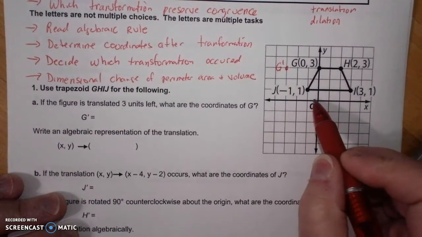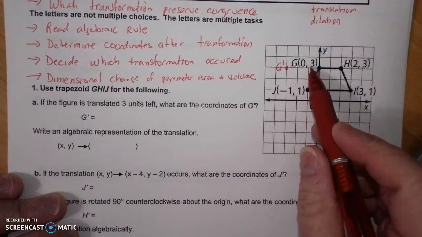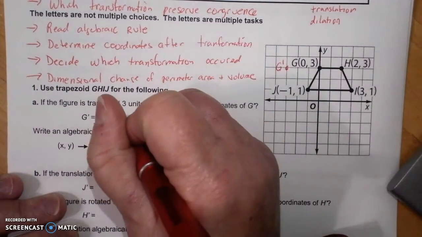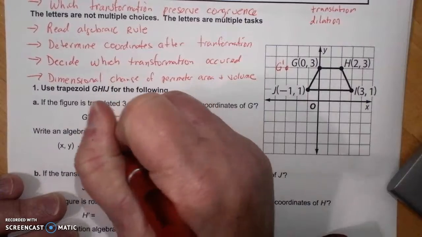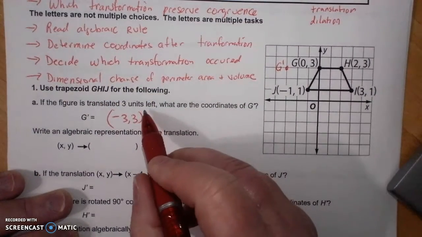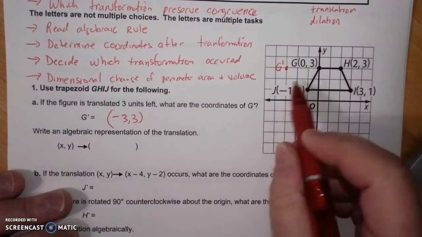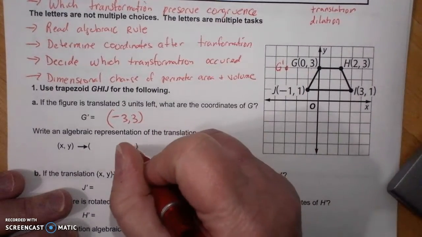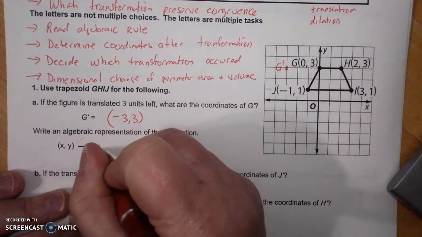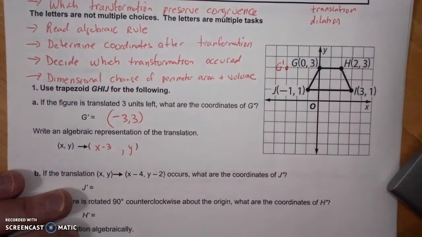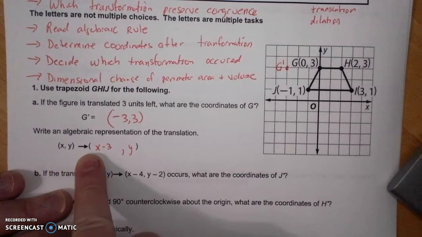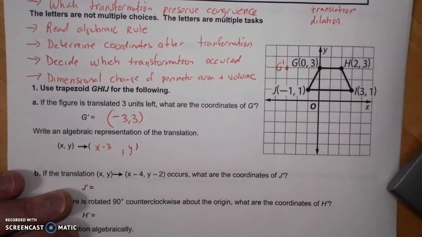And then I look at it, and it would be -3, 3 is where that point is located. I didn't change the y, so the y is going to stay the same. But what I did, going to the left, is x minus 3. And so the algebraic rule is xy transforms into x minus 3, y.